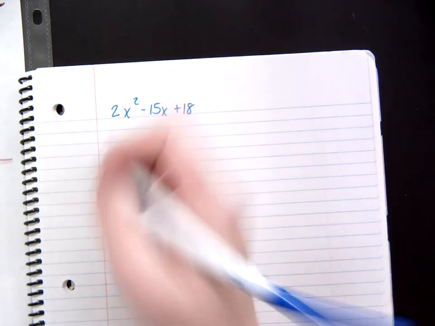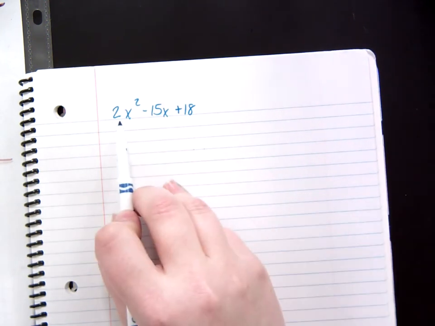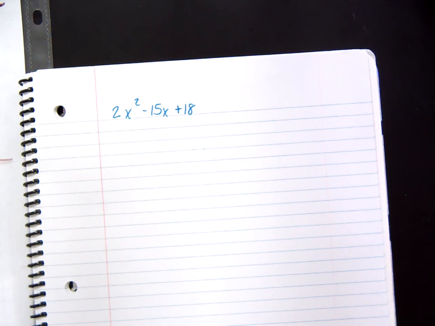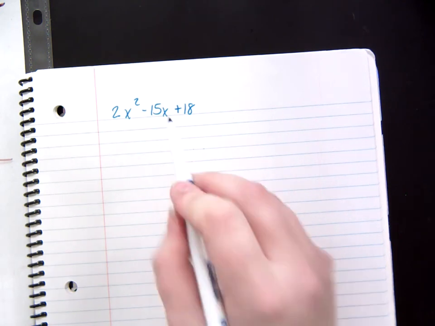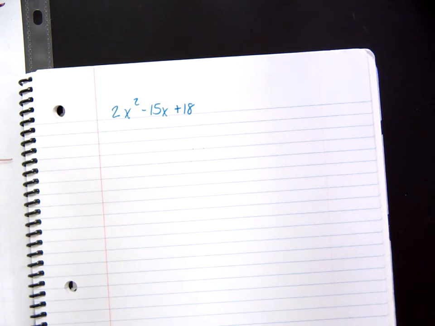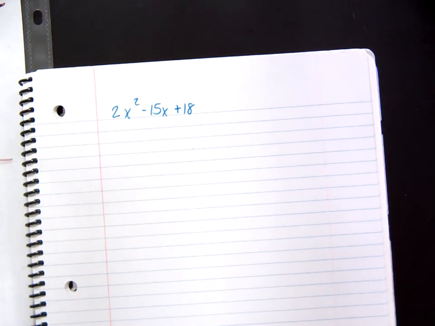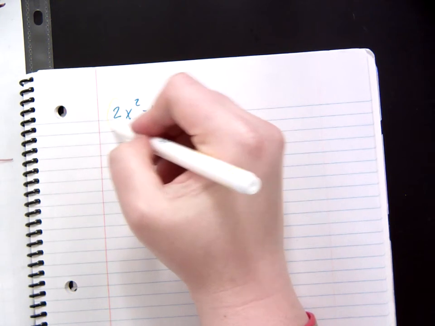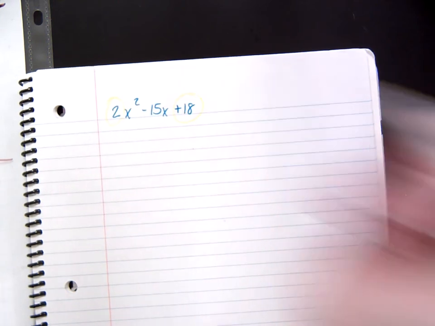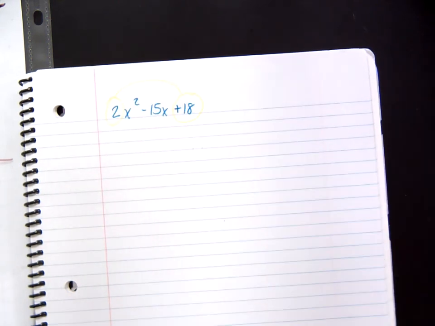In this one, our number in front of x squared is not 1, and it's not going to factor out because 15 is not divisible by 2. What you're going to do is start by multiplying your a and c terms, which is what we did before. It's just that the a term was 1, so it didn't really change your c term. But we are going to be multiplying these two numbers.